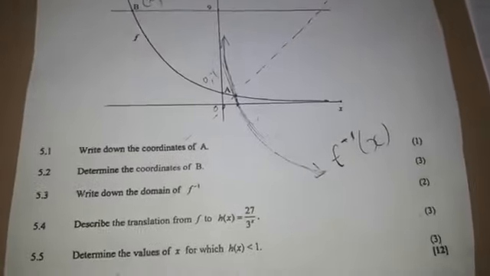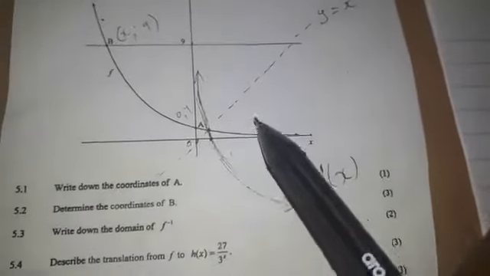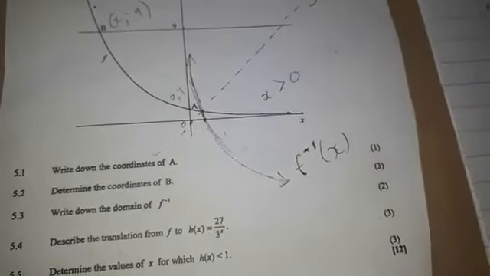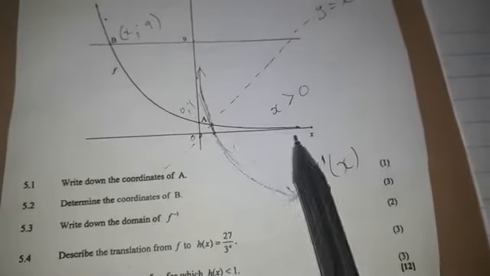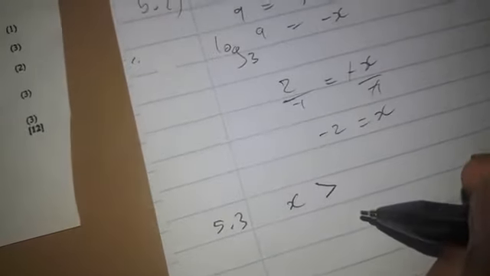But anyways, they said write down the domain of the inverse of f. So if you look at this, the domain here, you can see that the x values need to be bigger than 0. So that's the domain here. Let me write it out and then show you another way we could have worked that out. x needs to be bigger than 0.